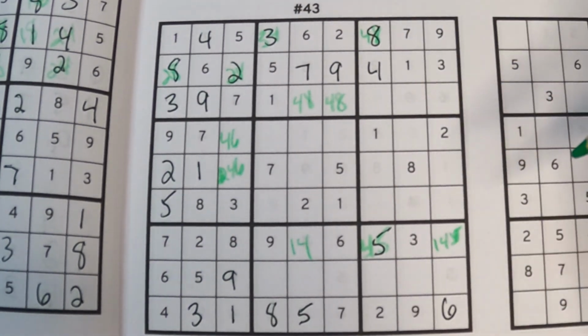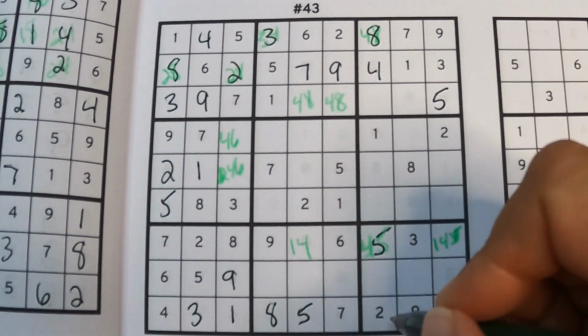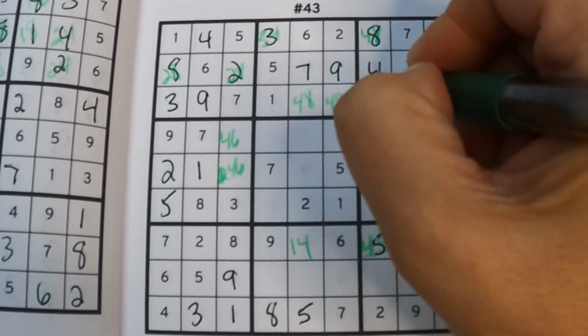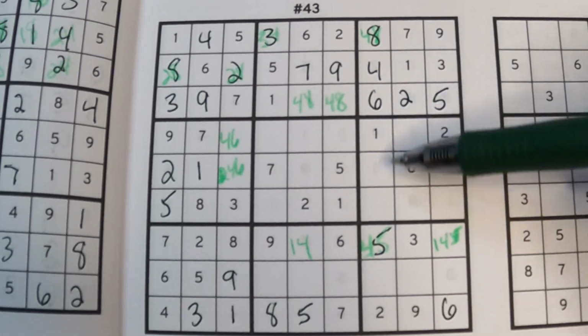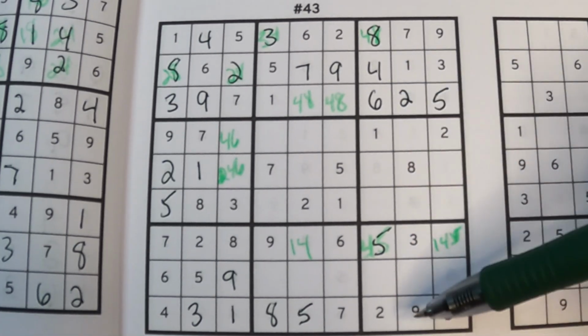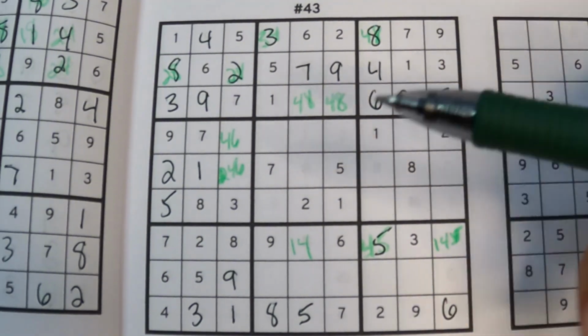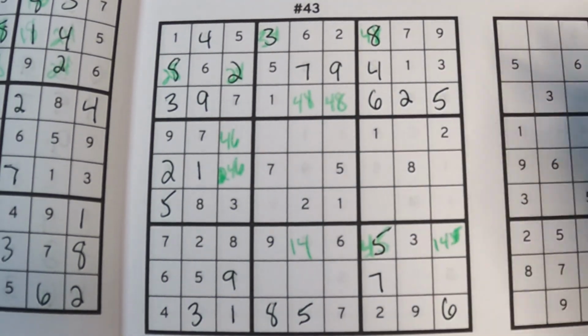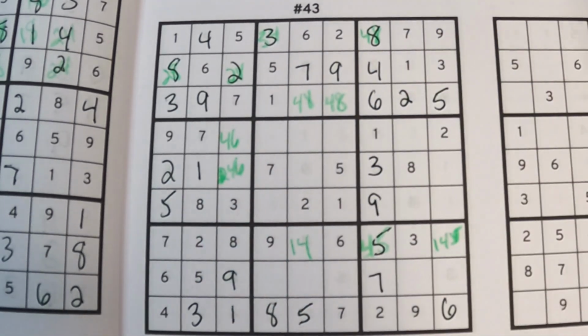For this box, we're missing 2, 5, and 6. We've got 2 and 6 here, so this is our 5. 2 here, so 6, 2. For this column now, we're missing 3, 7, and 9. We've got 3 and 9 here, so this is our 7. 3 here, so 9, 3.